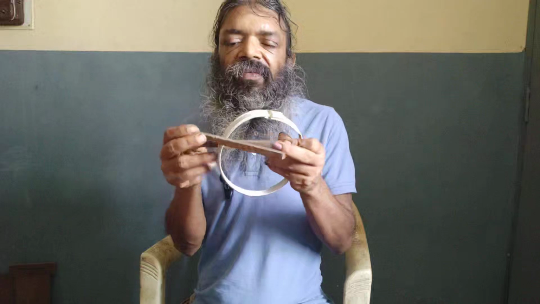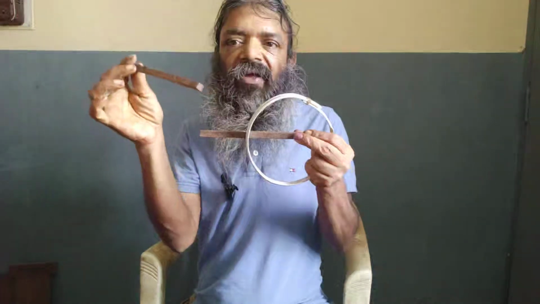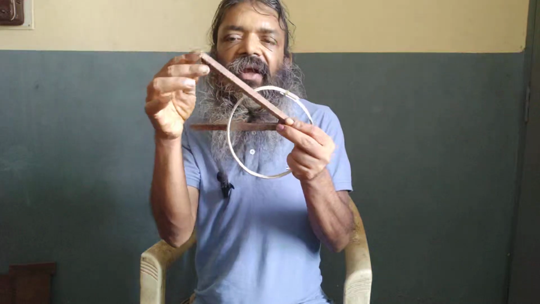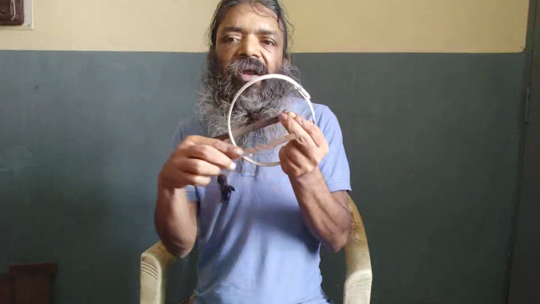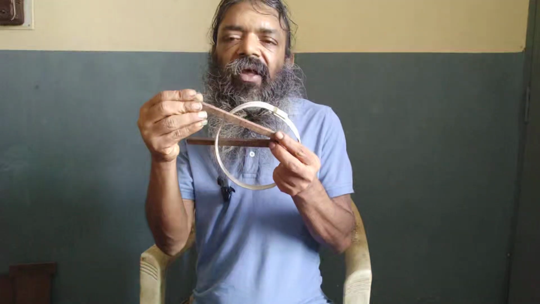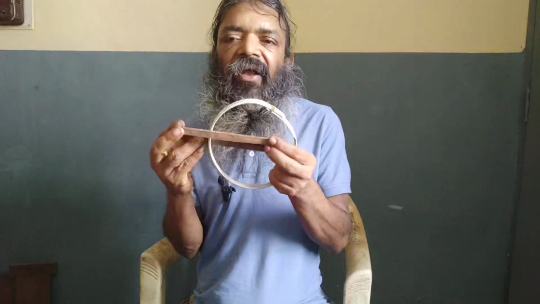Right now this radius is making 0 degrees, and the way it is moving, the theta angle is growing, and it is reaching 360 or 0 degrees back. Now we talked about this radius making a full 360 degrees.